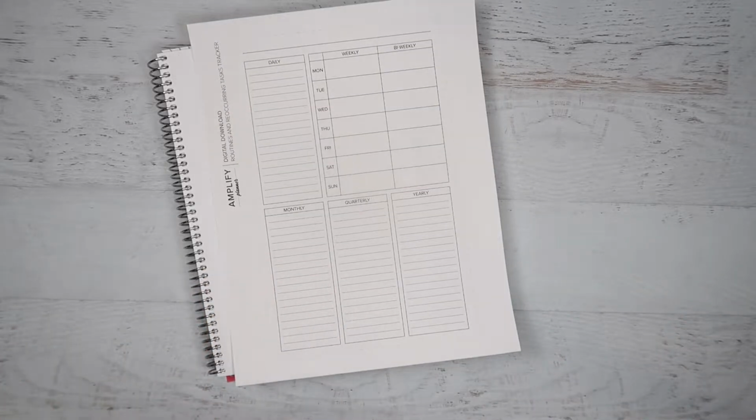Another tool, and I turn to this all the time myself, even though I've been a planner person for like 7 years, maybe longer, forever, my whole life.